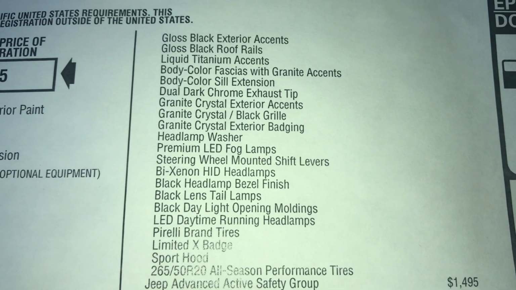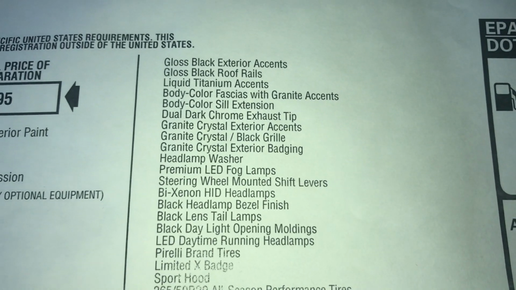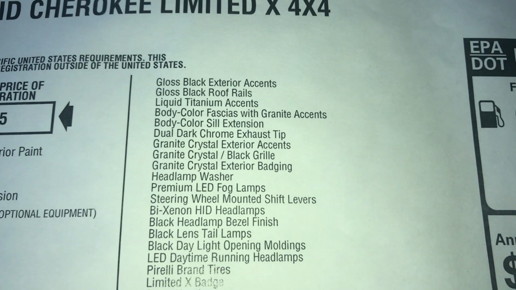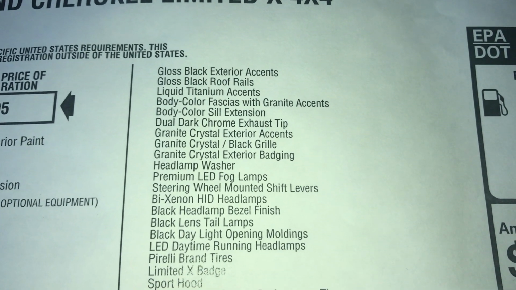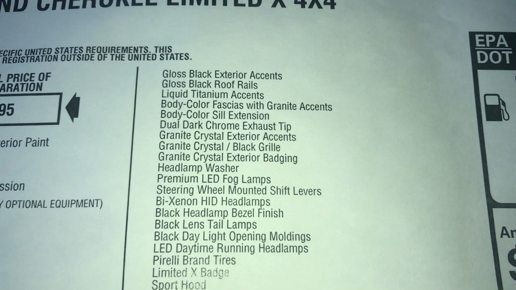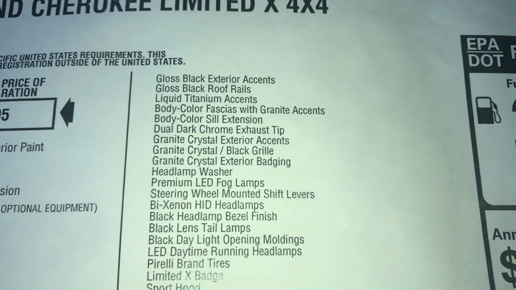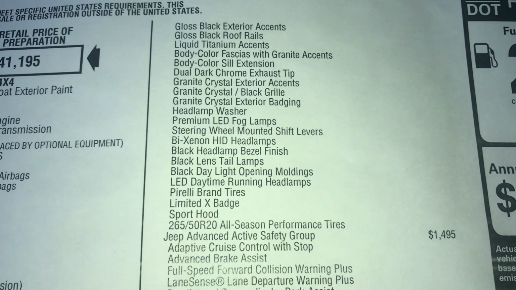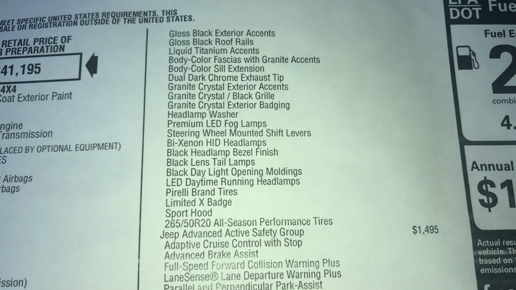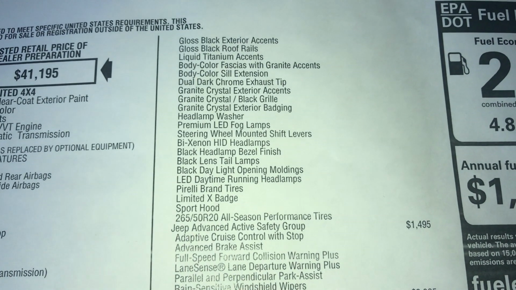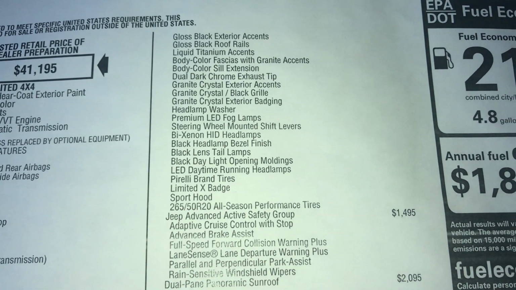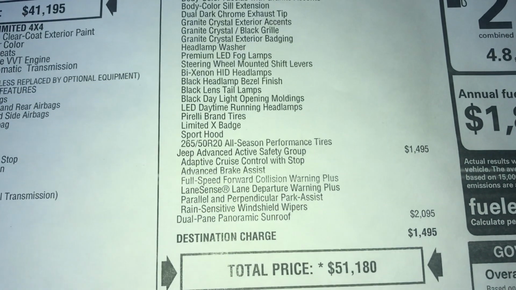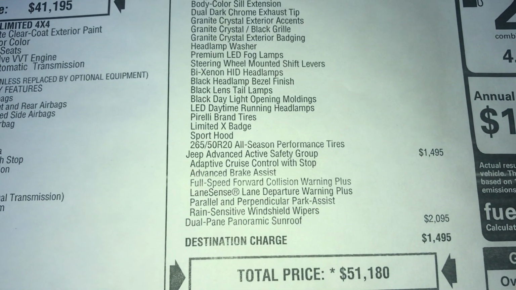Pretty much everything you see is kind of the same as the High Altitude. You have the premium LED fog lights. This one does include the steering wheel mounted shifters, as I said. The High Altitude did not have that. Bi-xenon headlights are standard with this package, and it gives you the black headlight bezels and the black lens tail lamps. Daytime running lights are LED. You get the badging for the Limited X.